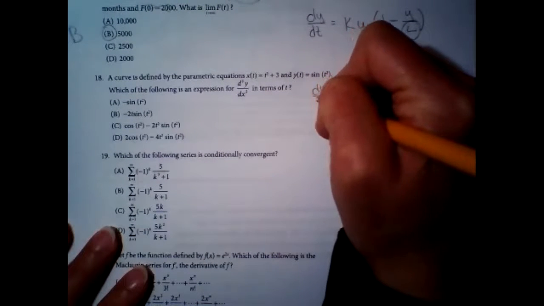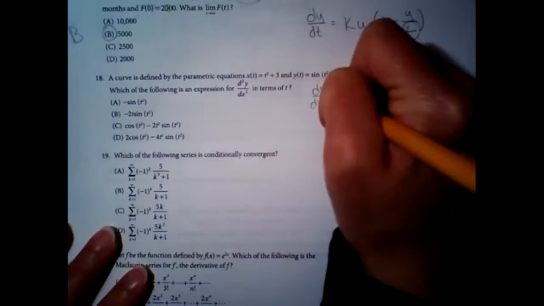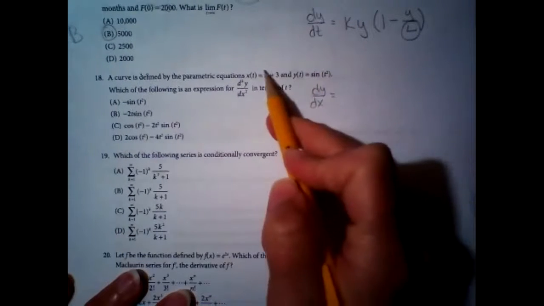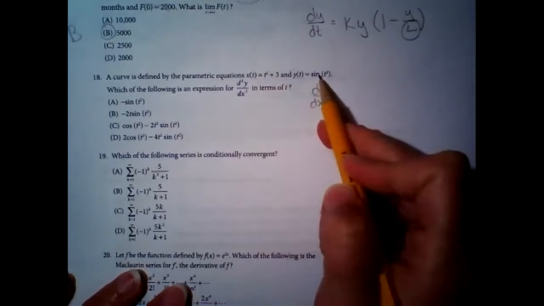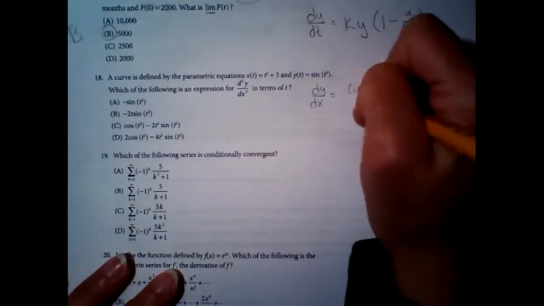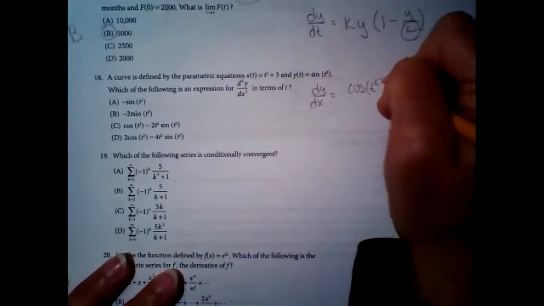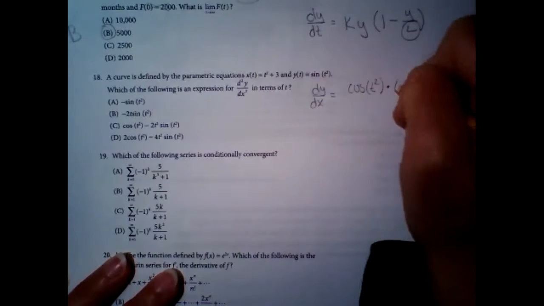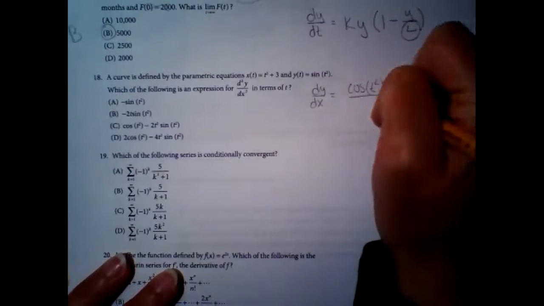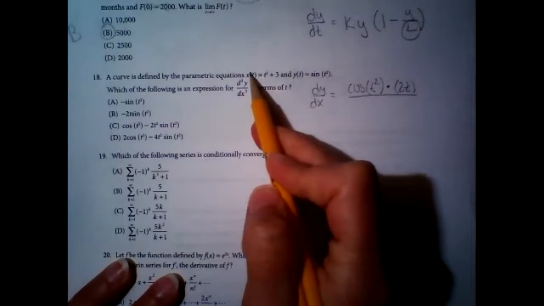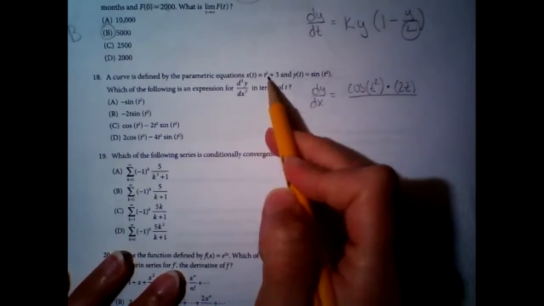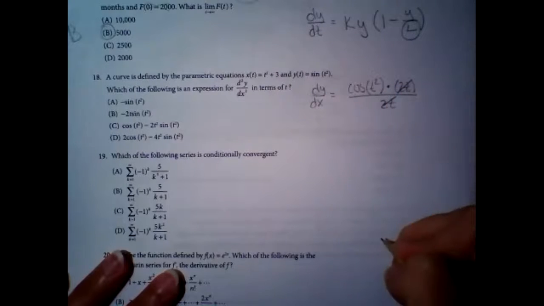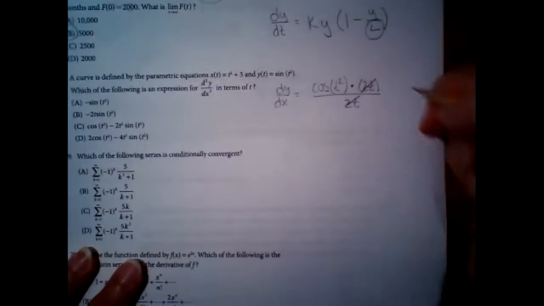All right, so we got to do the first derivative first. So dy dx equals, sorry, we're going to do the derivative for y over the derivative for x. So derivative of sine is cosine. So we have cosine of t squared. And then chain rule, you have to chain on the derivative of t squared, which is 2t. And then we're going to do the derivative of x, and that derivative will just be 2t. So these cancel, and we just have cosine of t squared.